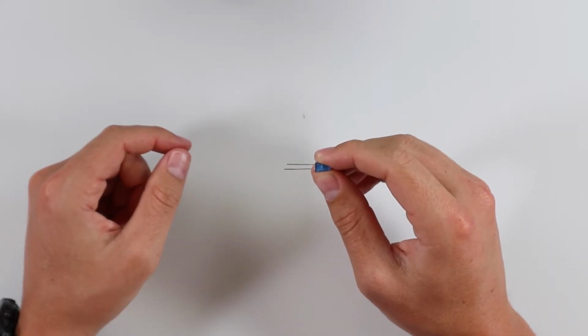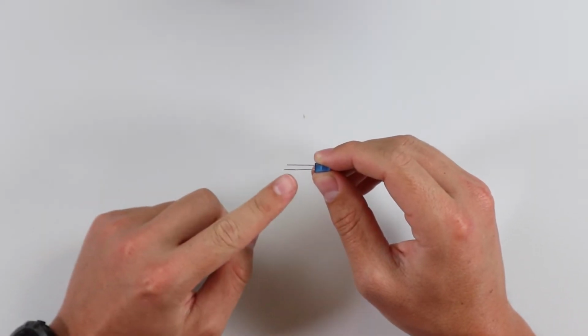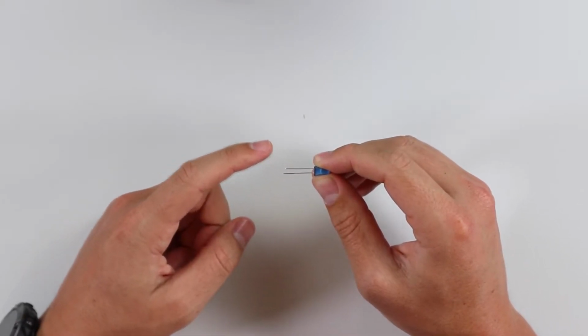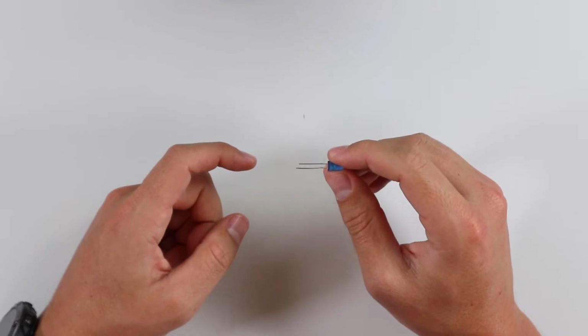So an LED is just a light emitting diode with two pins on it. You have a long pin here which is the anode, and then the short pin here which is the cathode. And that's pretty much it for the LED, so let's go ahead and build our circuit and connect it to the quantum system.